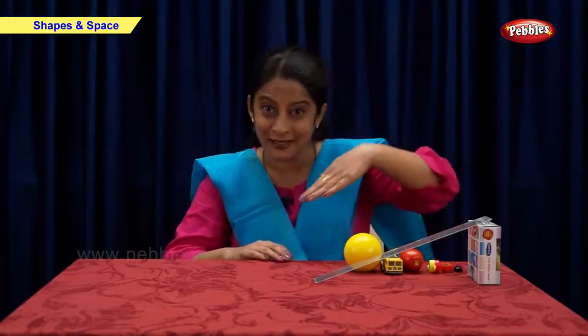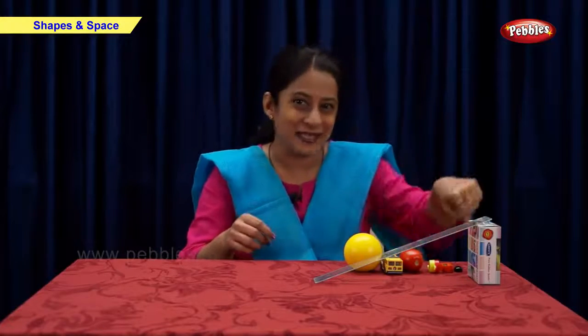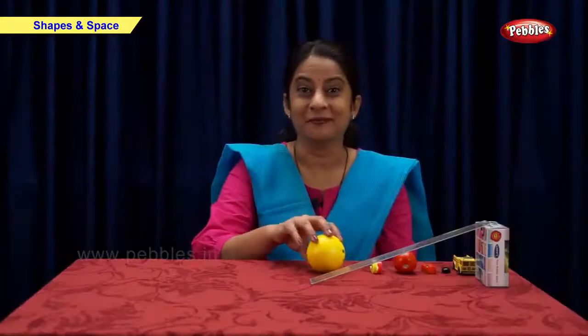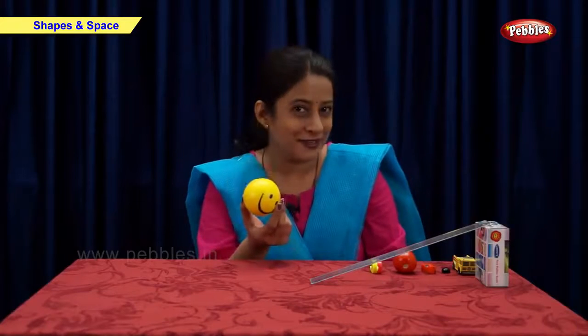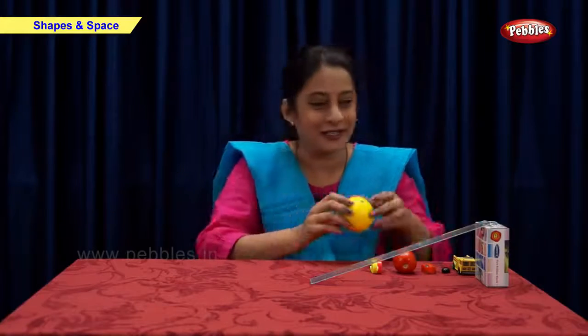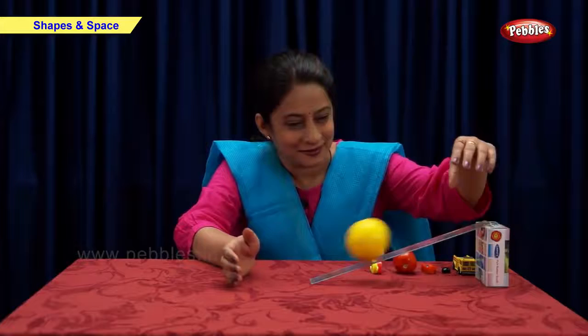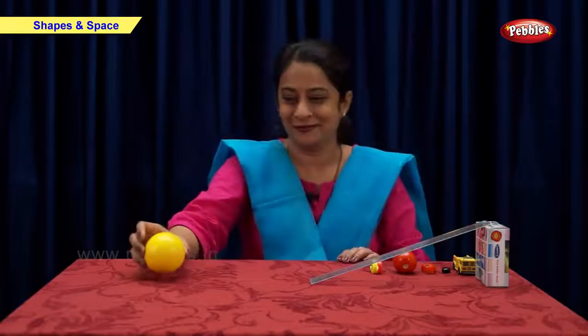Rolling and sliding. Objects with a round surface roll. Objects with a flat surface slide. Now let us see some examples. Ball. Ball has round surface, so the ball will roll.